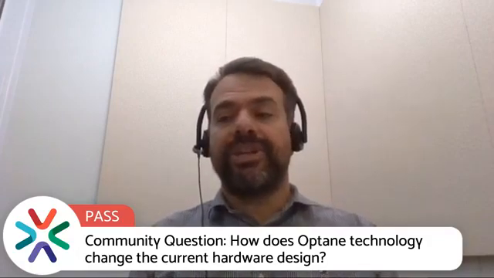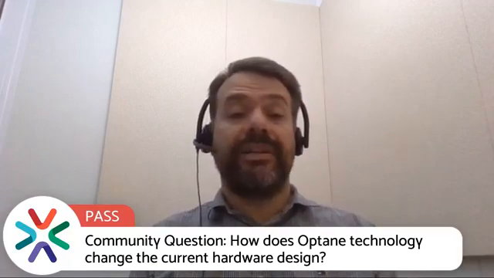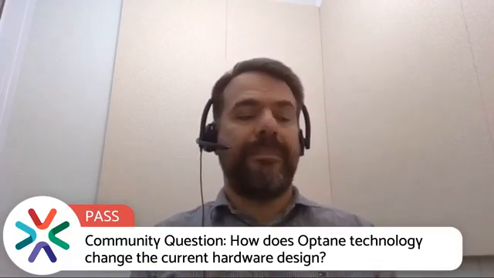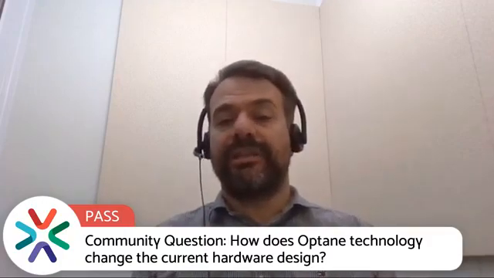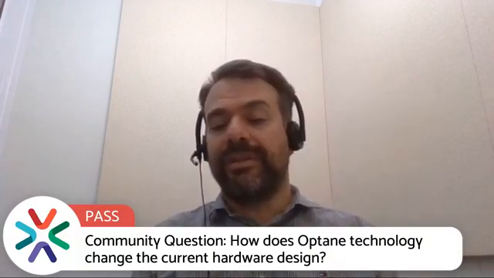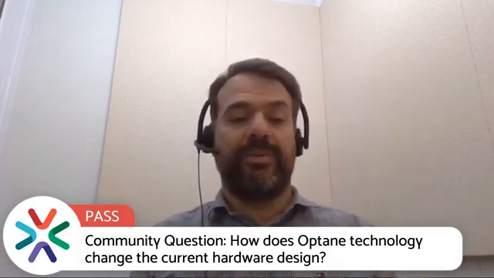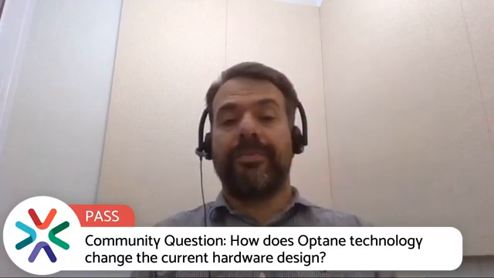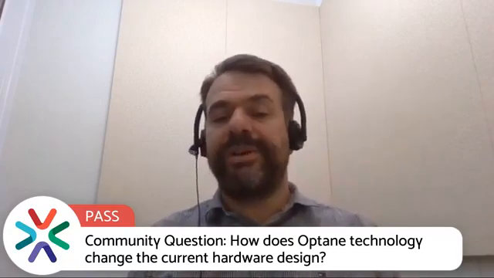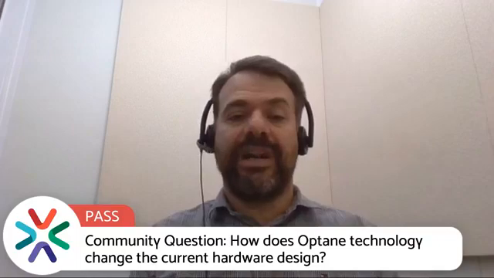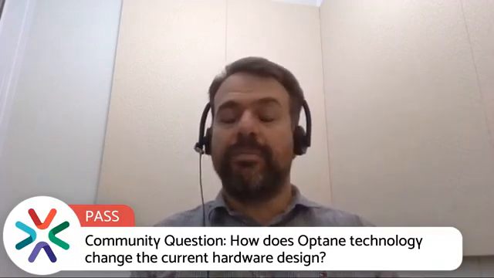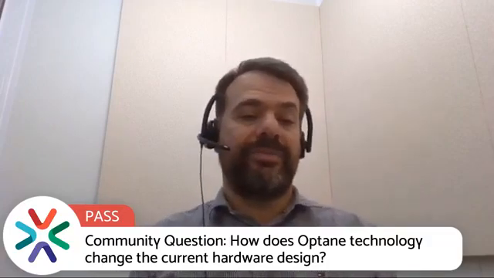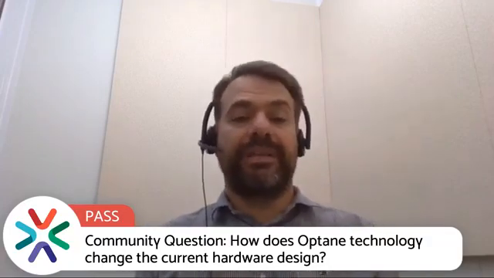That changed the way we design hardware, where you have more options in balancing your memory footprint or having a really large memory footprint, which is enabled with the Xeon second generation scalable processors. So the idea is that you have more options to design your hardware in order to make the most of your SQL deployments as far as performance and availability.